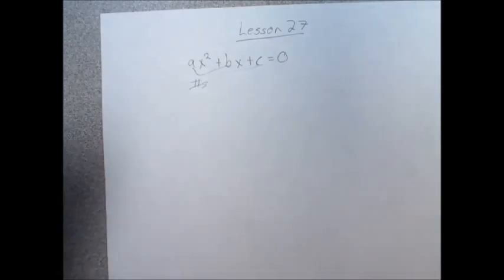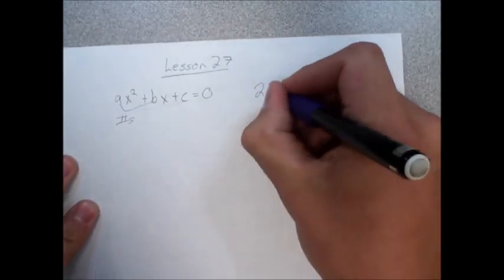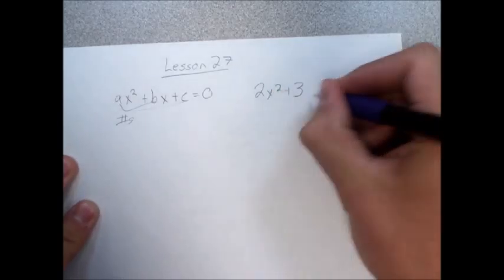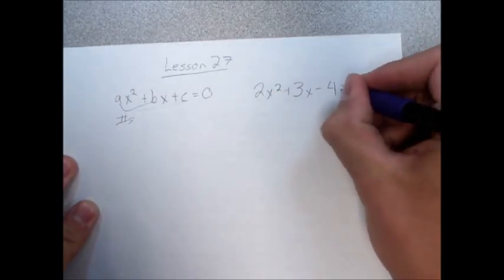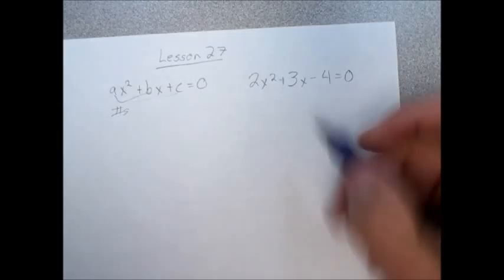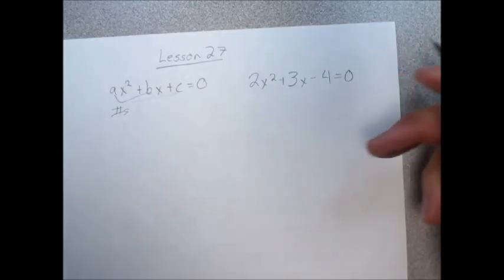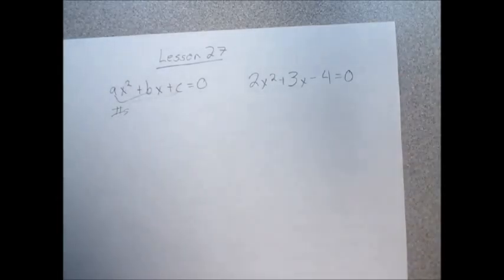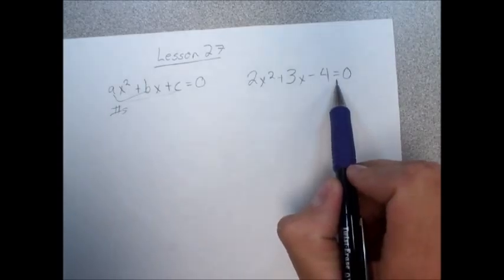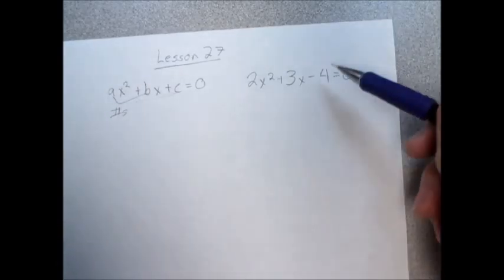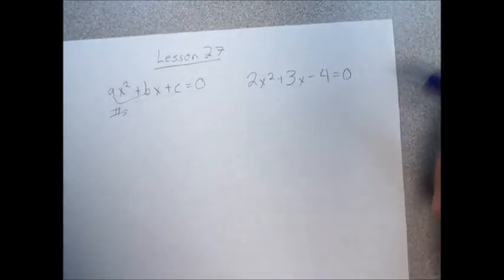So another one that you might see in standard form, I'll just give you the example of 2x squared plus 3x minus 4 equals 0. So that was one that would be represented in standard form for us. So a quadratic equation has an equal sign. A quadratic equation has an equal sign. We have to keep in mind that x cannot equal 0 in these cases.